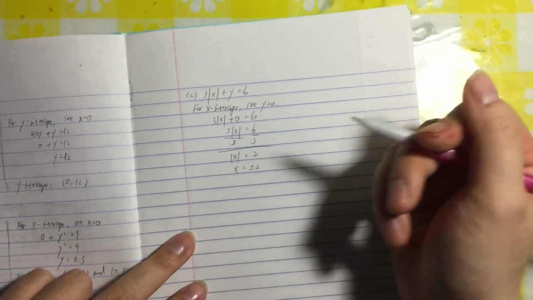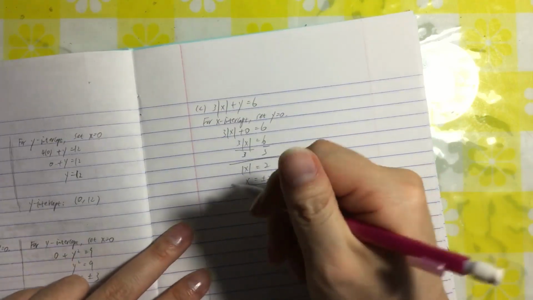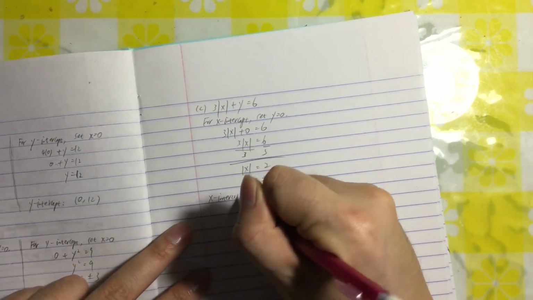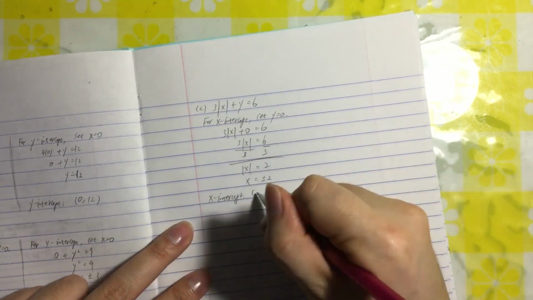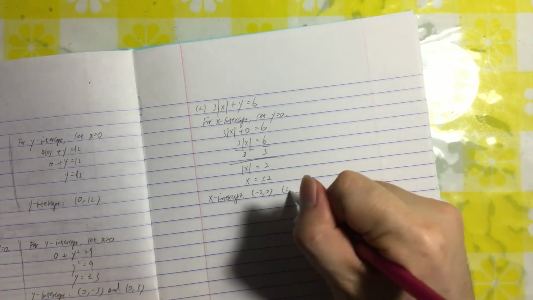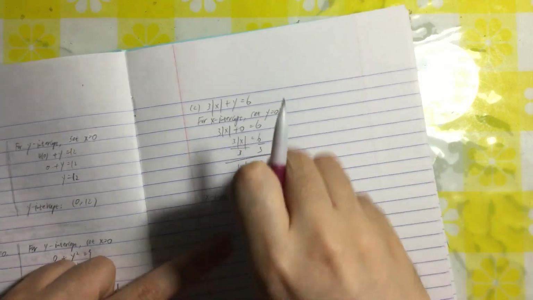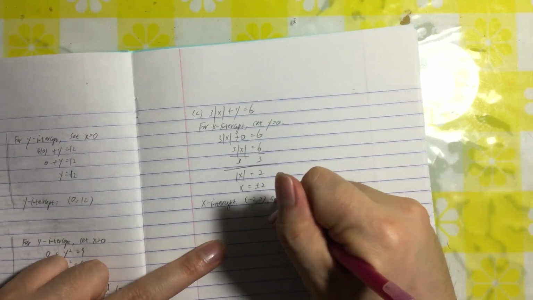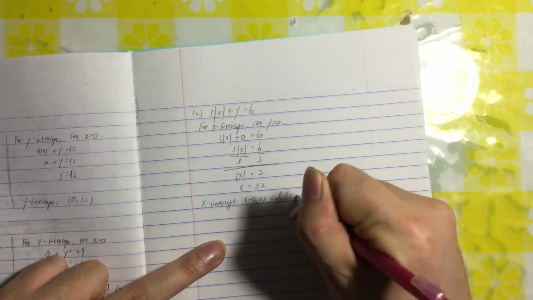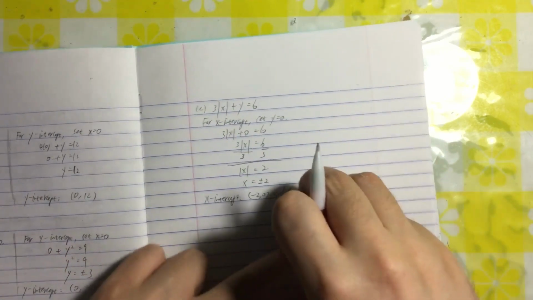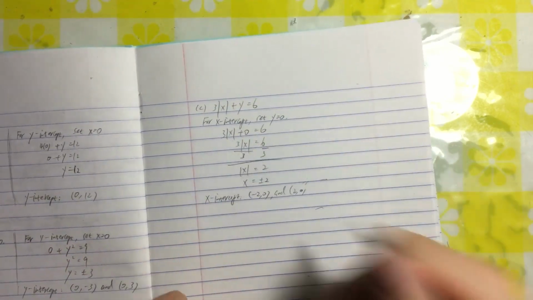So we have two solutions for x, which means we have two x-intercepts: (negative 2, 0) and (2, 0). Those are the x-intercepts.